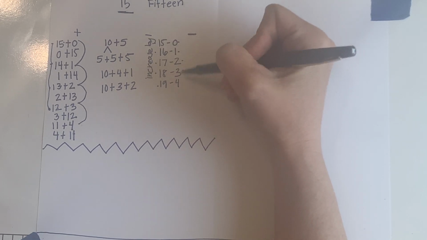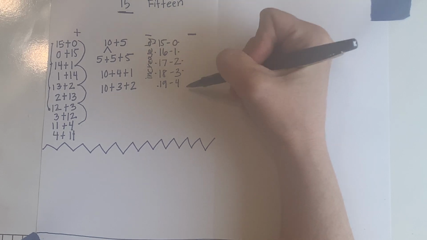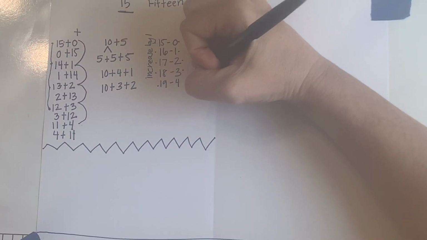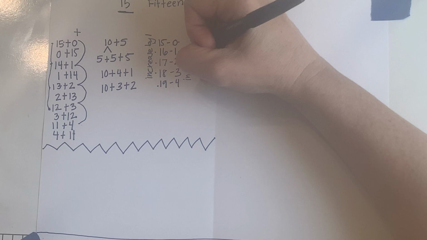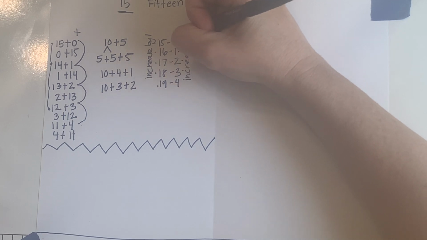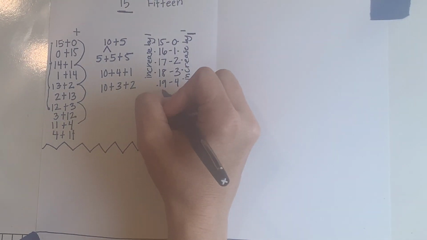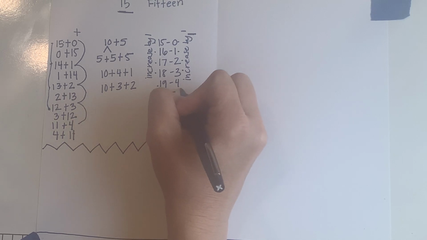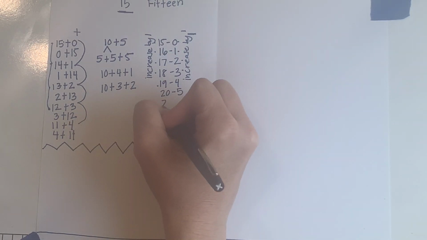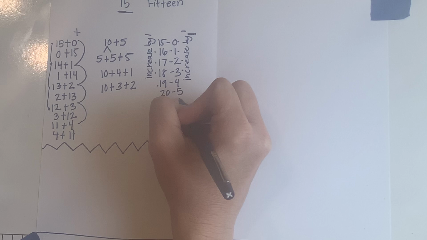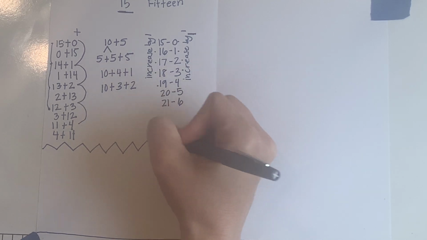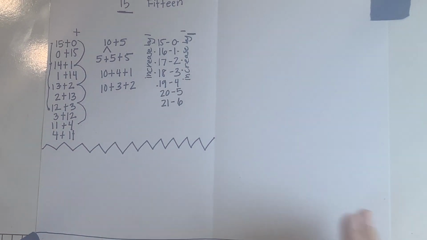This has a pattern too. This side is also an increase by 1 pattern. I could keep going. 20 minus 5. 21 minus 6. I'm going to leave space for you to keep going.